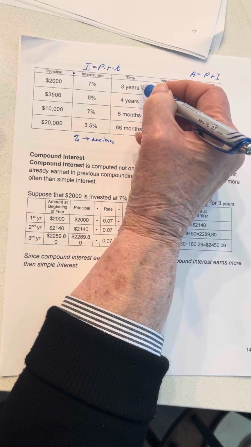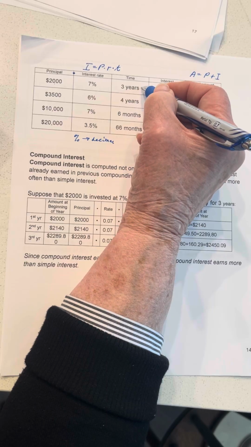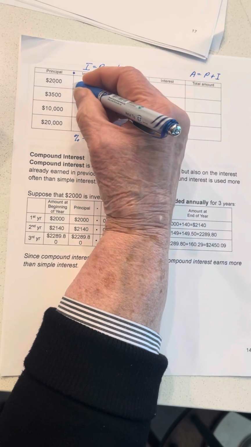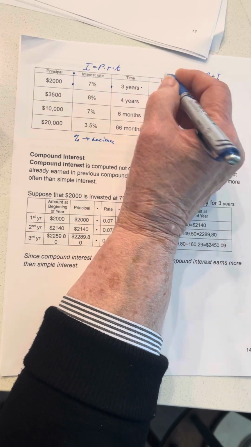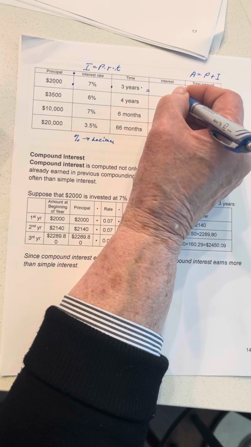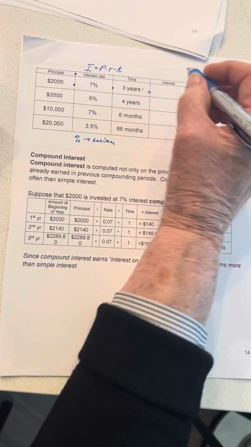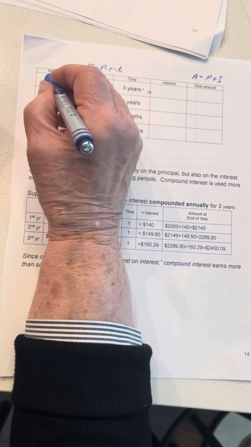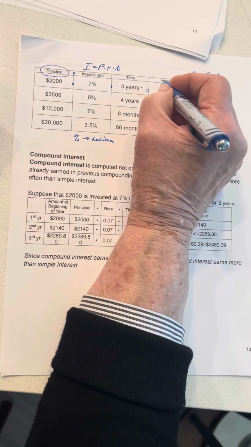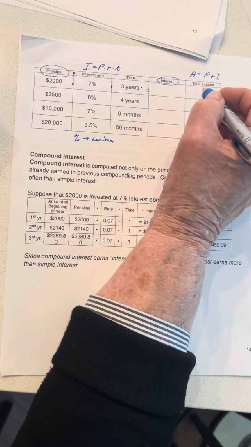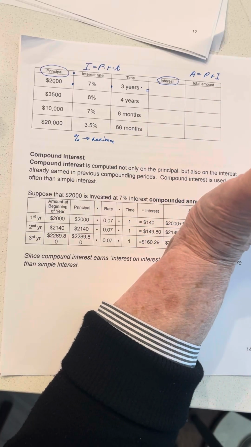And this is how many years. Then we would multiply this times this times this, and that would give us the interest. And then we would add the principal and the interest, and that would say how much the total amount would be.